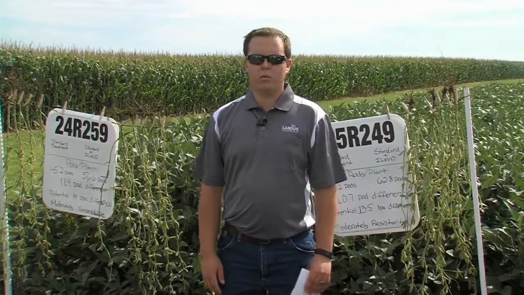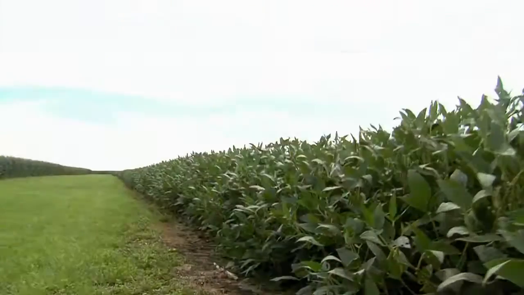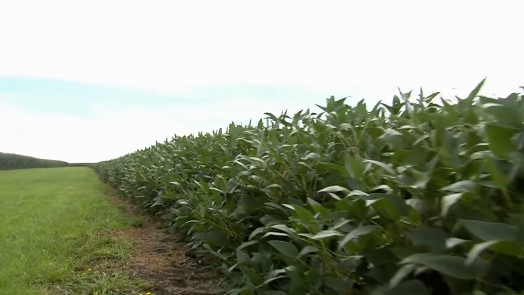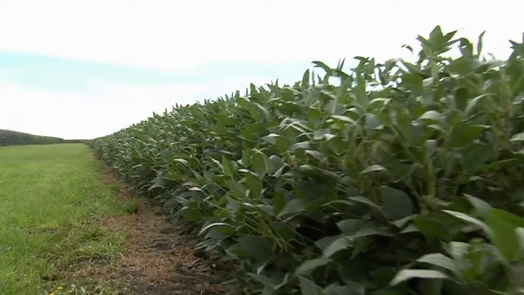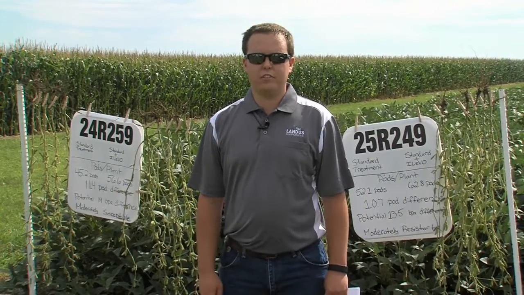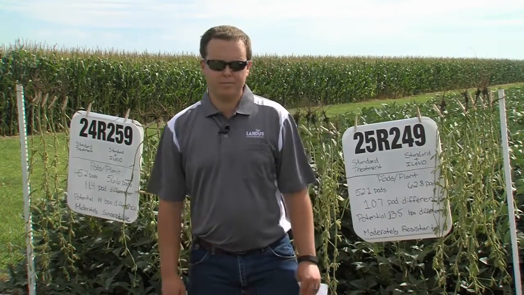One thing we have found out with all of our research on Olivo is that the rate to control sudden death syndrome is very sensitive. A full rate of 1.18 ounces per unit is what is used to control infection of soybeans. And half rate has little direct control over sudden death syndrome and should not be recommended.